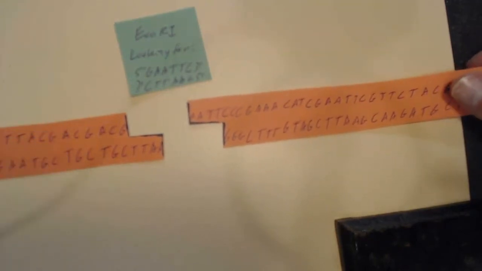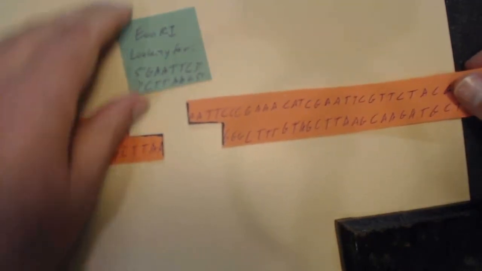Let's look at another example of a restriction enzyme. This one is called SmaI from Serratia marcescens, and it recognizes the site CCCGGG.